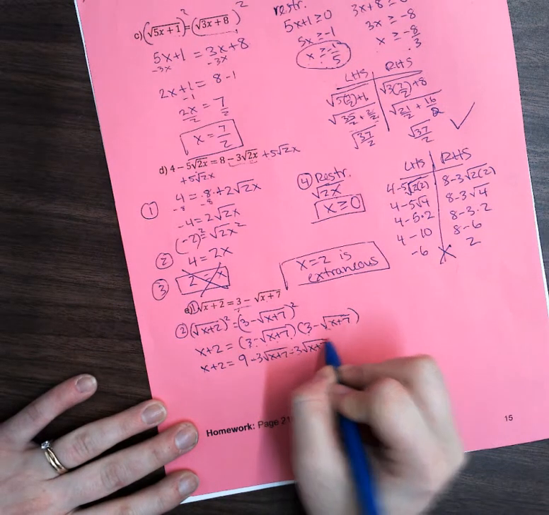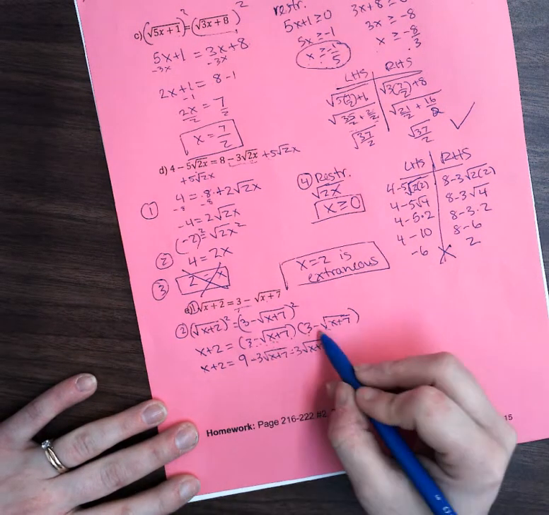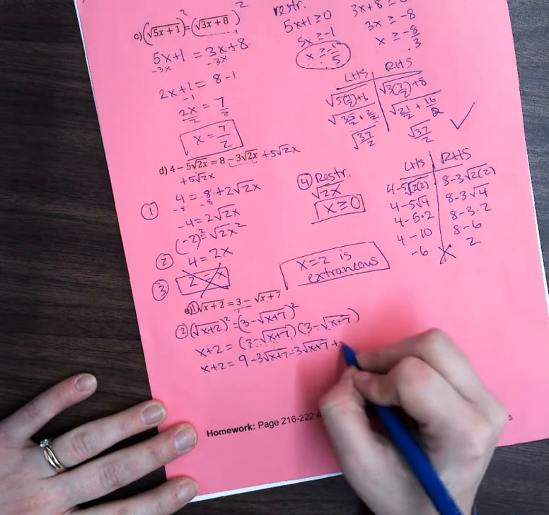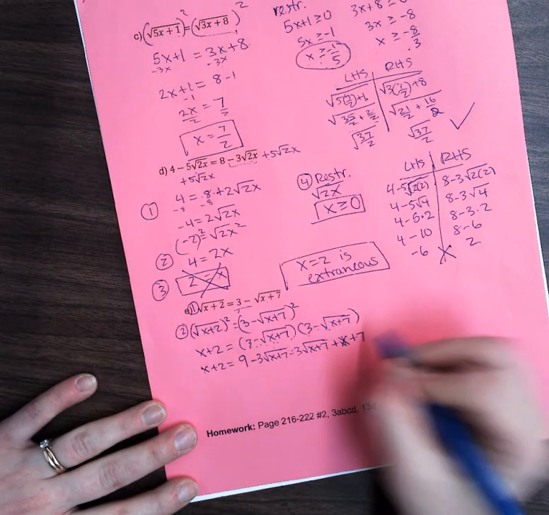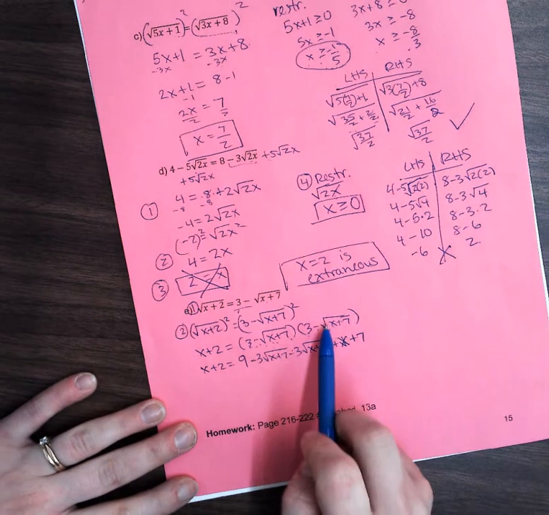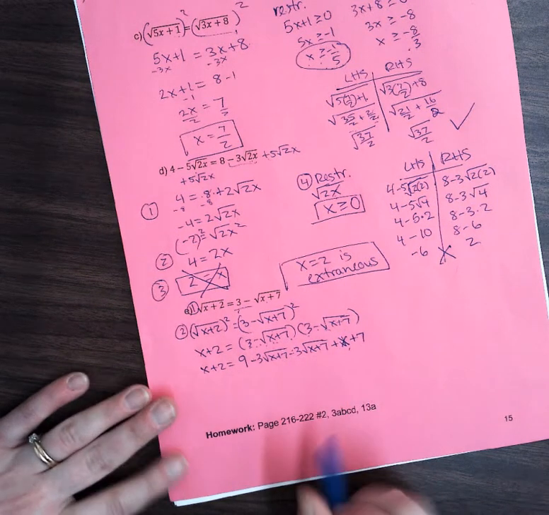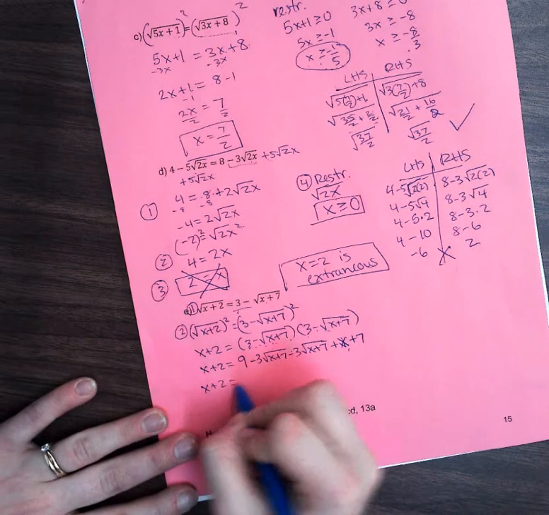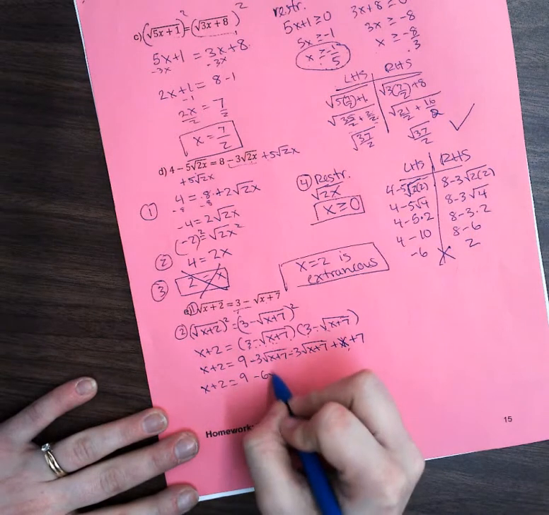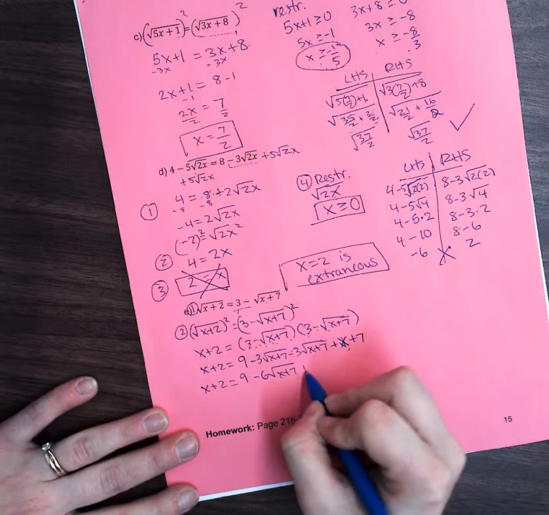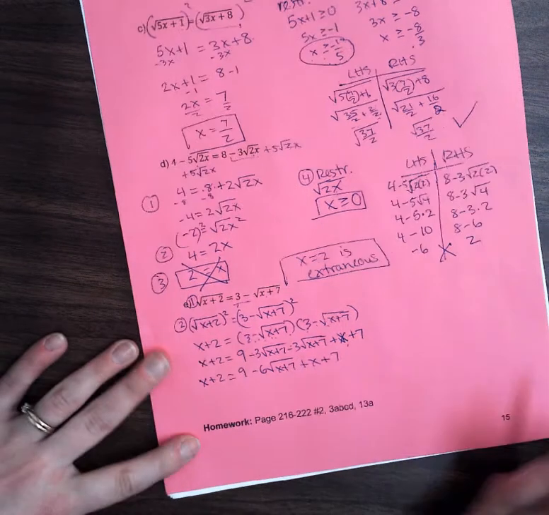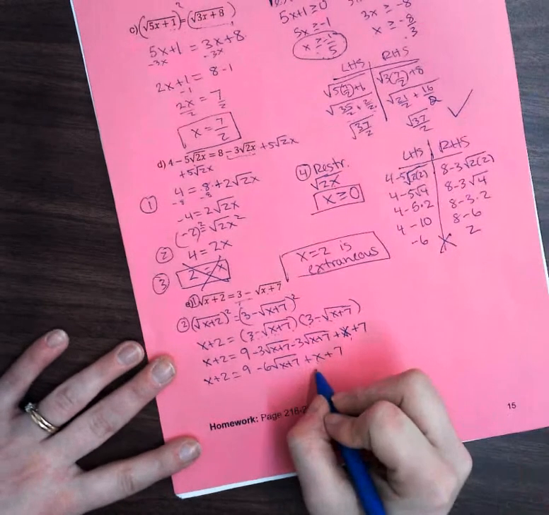And finally we have negative root x plus 7 times negative root x plus 7, which is positive x plus 7. The radical goes away because a root times a root of the same terms underneath gets rid of the root. Again, we have to simplify. So we have 9 take away 6 root x plus 7 plus x plus 7. So now let's do a little bit of algebra before we square again.